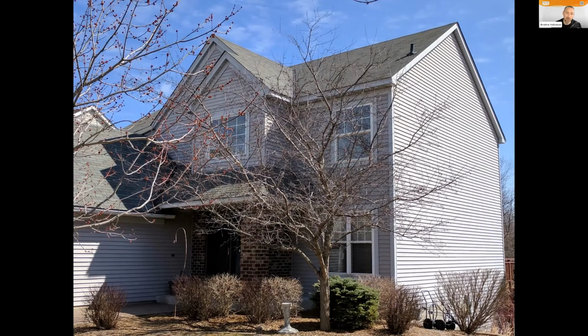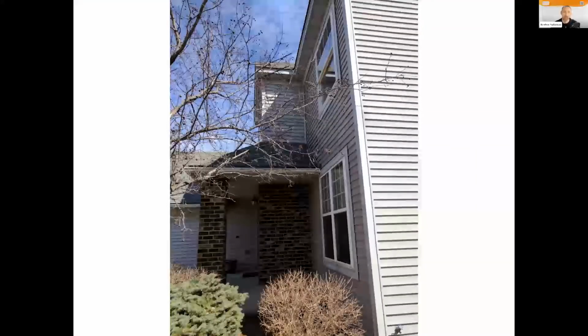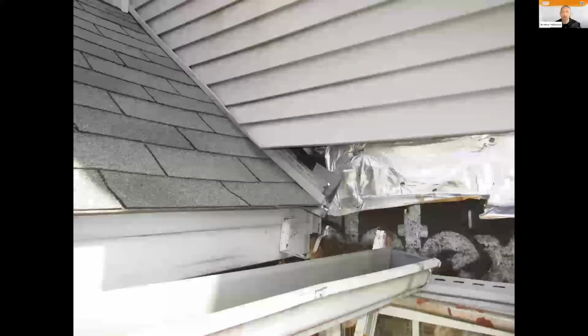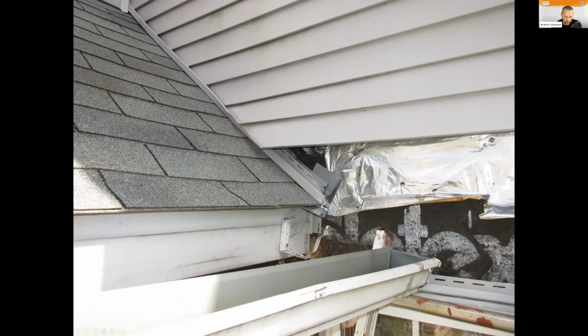Now, I told you earlier when I was showing you that picture of kickout flashing, I ended up adding this on here. But the next step was I said, okay, we got all this water coming into one area. Let's see what it looks like below. And we went right to the siding on the side of the window, right below this area.